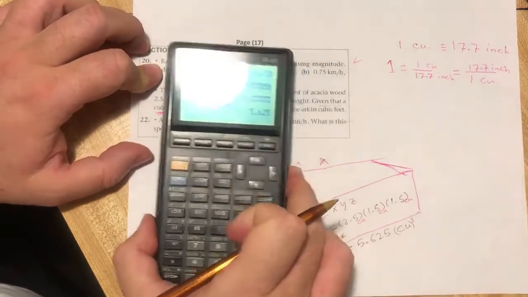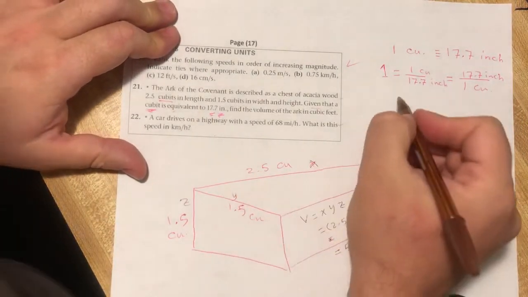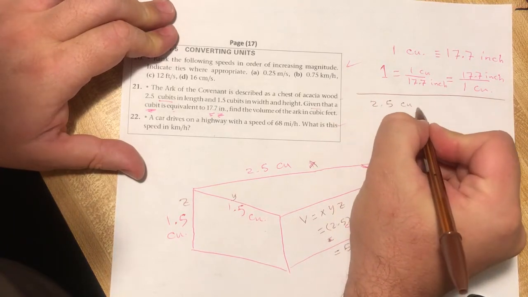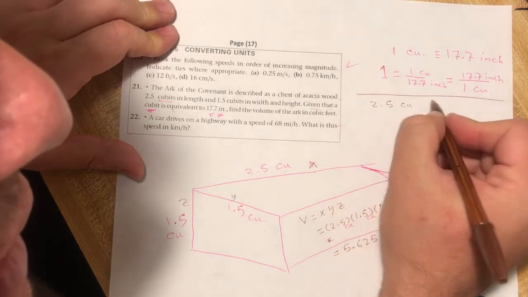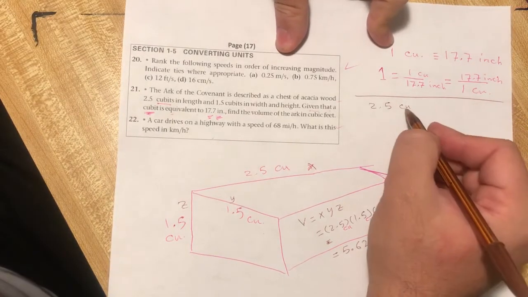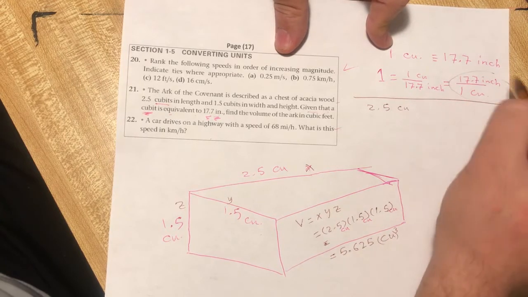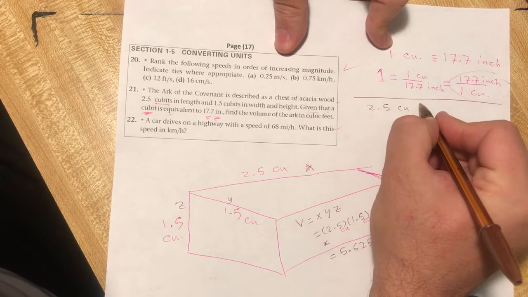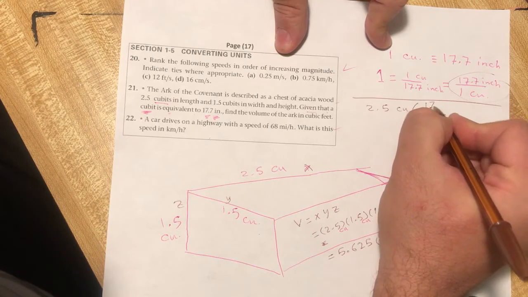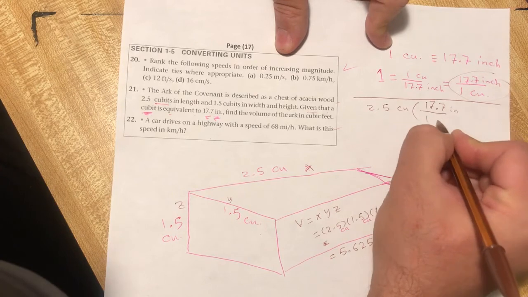Okay, I will pick the first length, which is 2.5 cubit. I need to multiply it by the exchange value from here. I need to cancel this unit, so I will use 17.7 inches over 1 cubit.